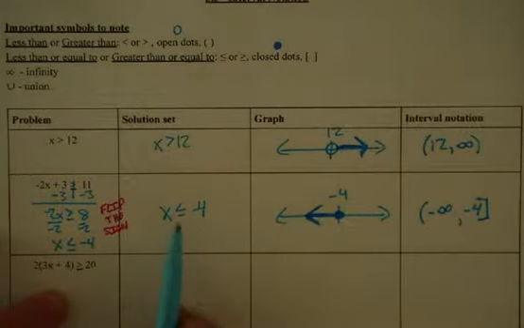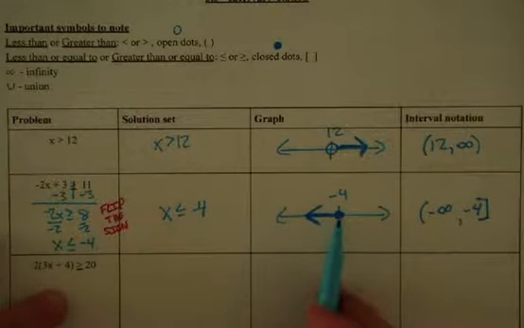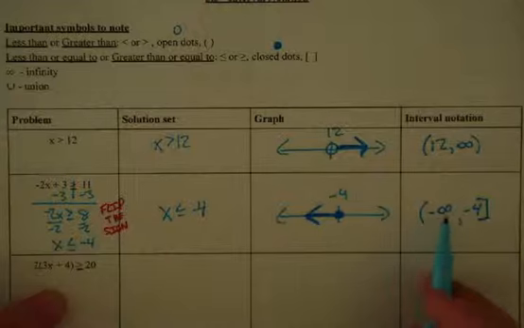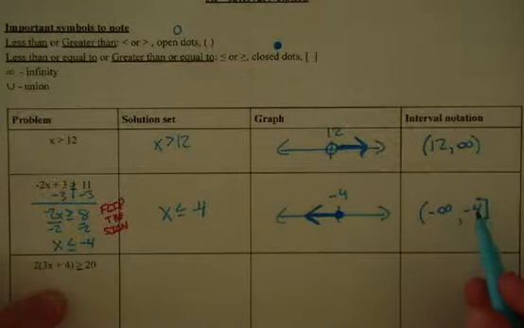So the solution set is x less than or equal to negative 4, because we flipped the sign. The graph is a closed circle on negative 4 going to the left. Our interval notation is parenthesis, negative infinity, comma, negative 4, bracket. That means all numbers less than or equal to negative 4, because we have a bracket on the right.